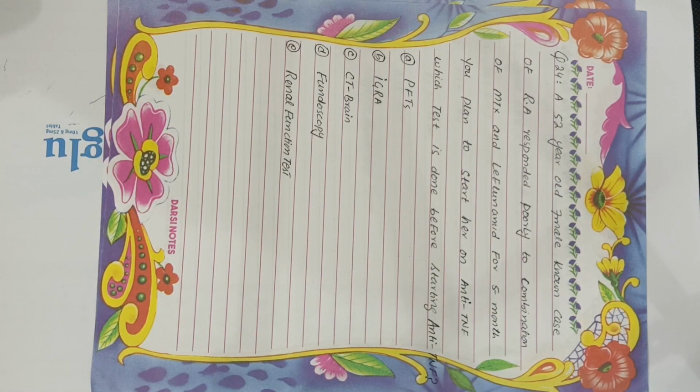Question number 24. A 52-year-old female, known case of rheumatoid arthritis, responded poorly to combination of methotrexate and leflunomide for 5 months. You plan to start her on anti-TNF. Which test is done before starting anti-TNF drugs? So this patient is using methotrexate and leflunomide for more than 5 months, and their disease is not controlled with the combination.